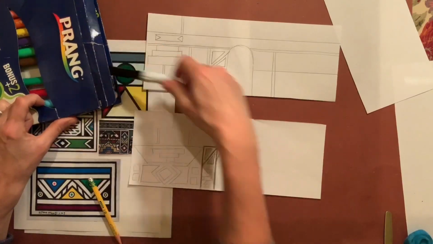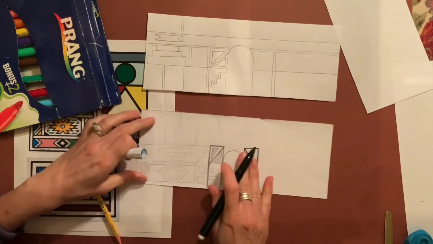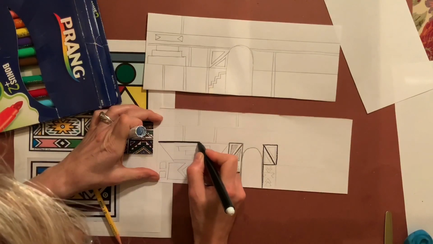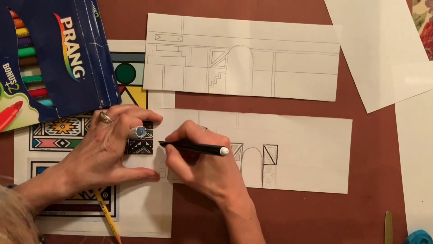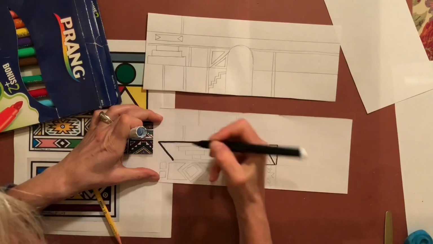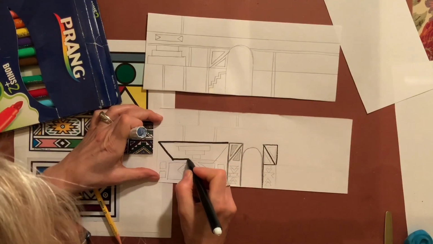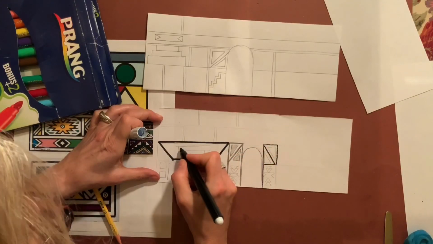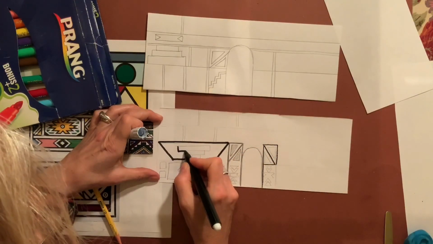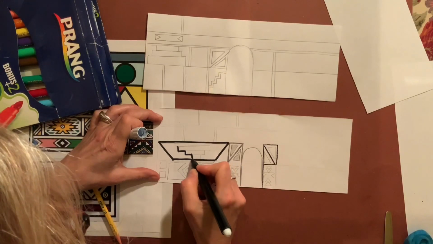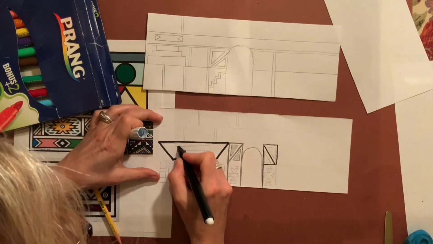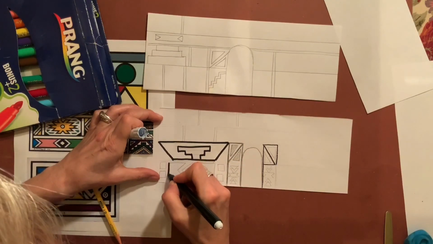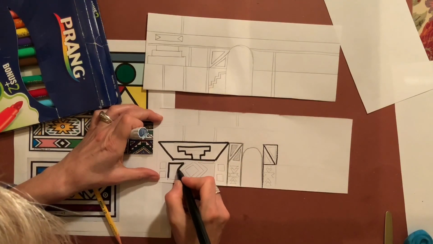So here I'm going to grab a black marker, and what I will do is first outline all of the patterns that I drew. I'll just do a few to give you an example.